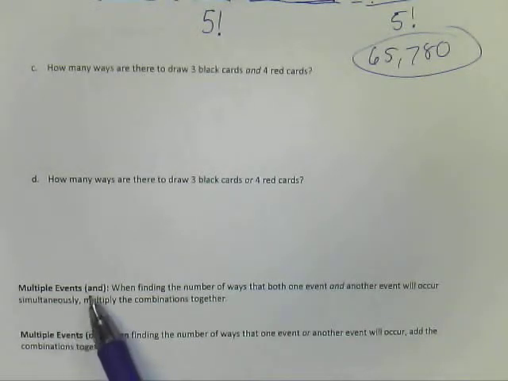So if we are talking about having one event and the other one happening, so we want both of those to happen, I want to draw 3 black cards and draw 4 red cards, what we're going to do is multiply those together. If we're talking about or, if I could have either 3 black cards or 4 red cards, then we're going to add those two numbers together. So the setup is going to be mostly the same, except in part C, we're going to have multiplication, and in part D, we're going to have addition. But let's take each of these separately.